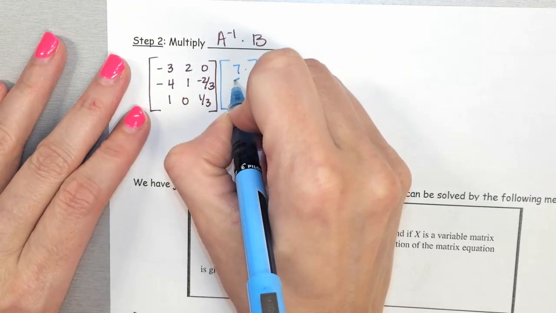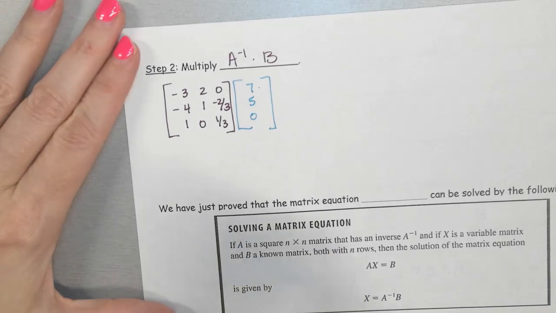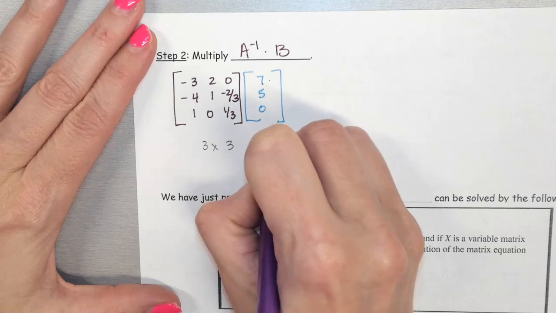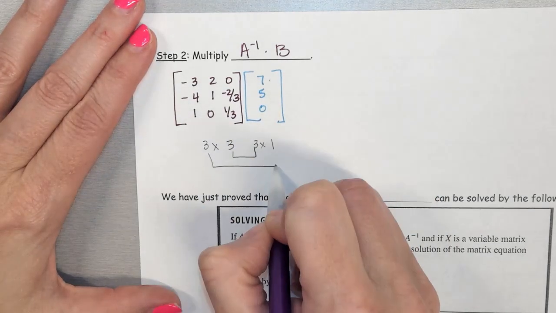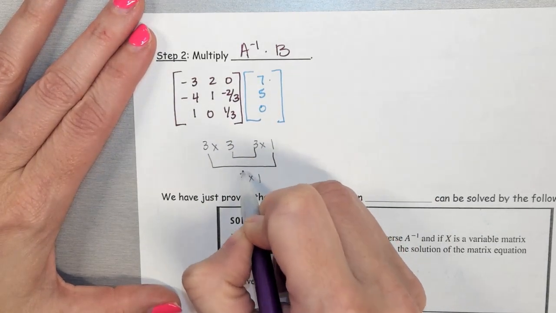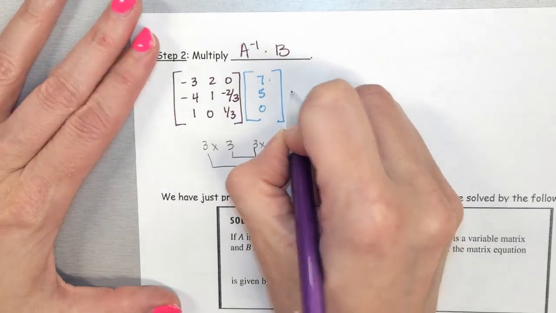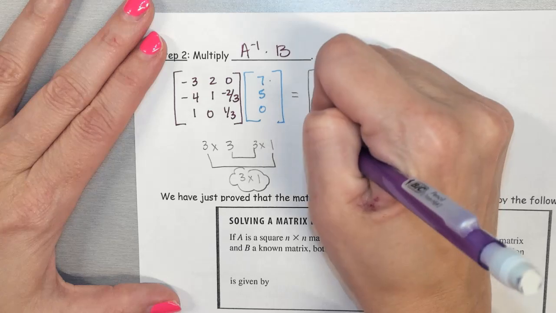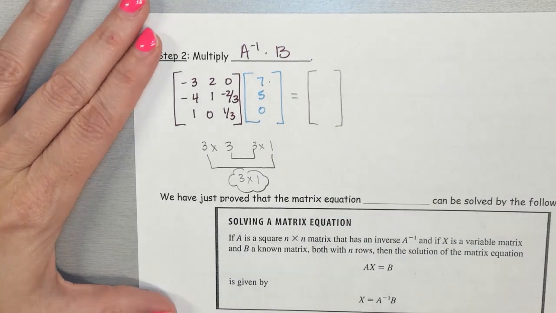Matrix B is 7, 5, 0. So when you are multiplying, we have a 3 by 3 and a 3 by 1, which means the result is going to be a 3 by 1.